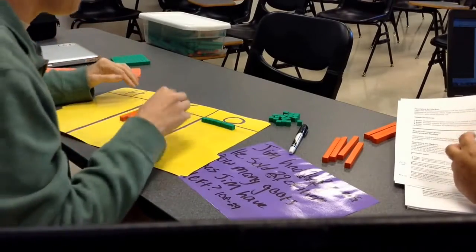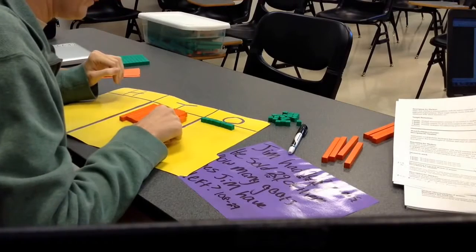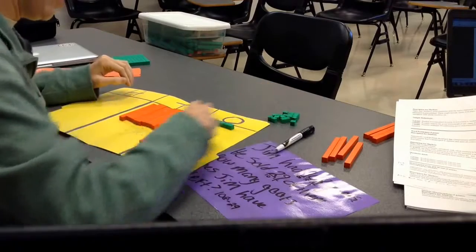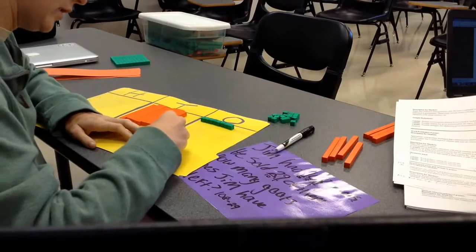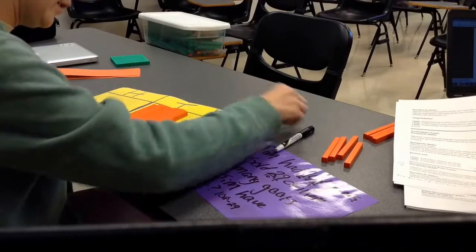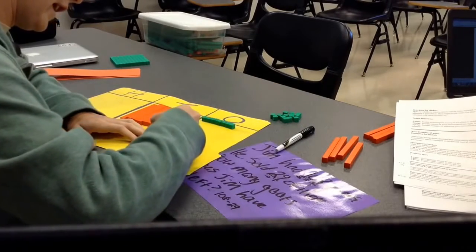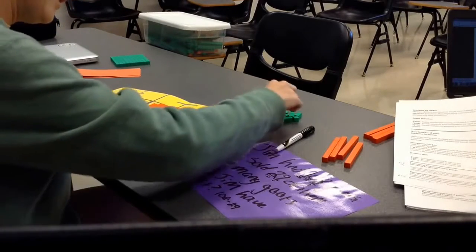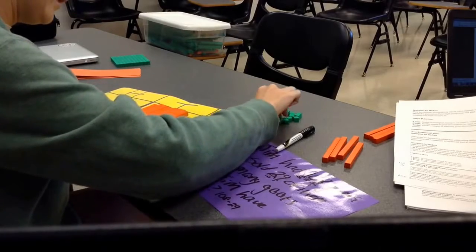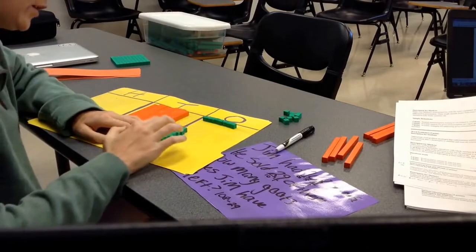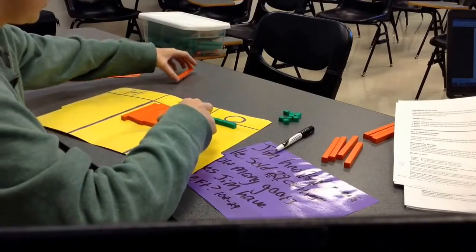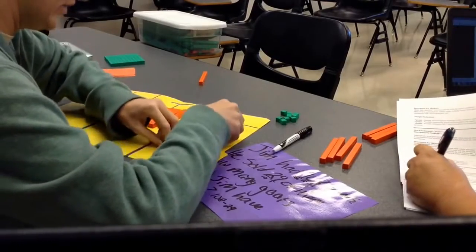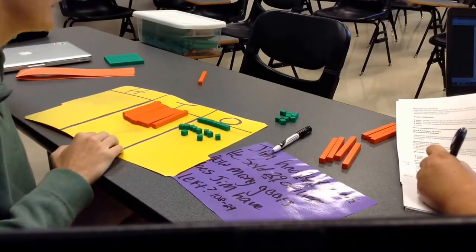And now we're going to regroup a long into units. We know that 10 units are in 1 long, so we're going to regroup this: 1, 2, 3, 4, 5, 6, 7, 8, 9, 10. So there are 10 units in 1 long. Now we can start subtracting.